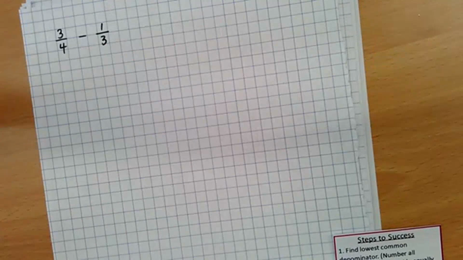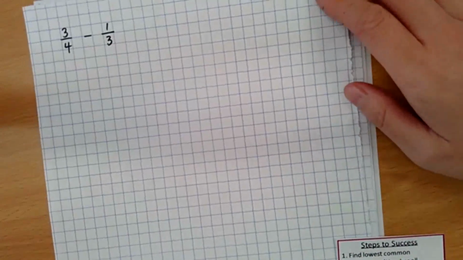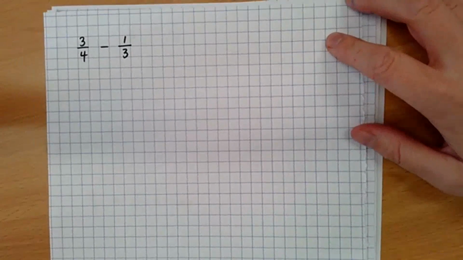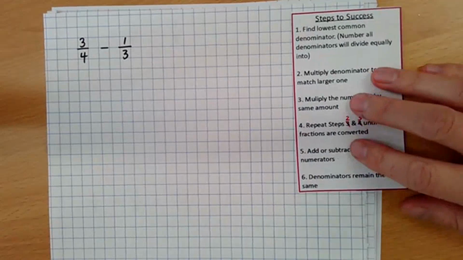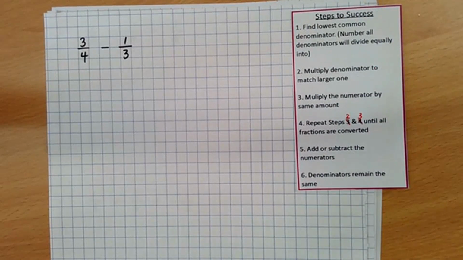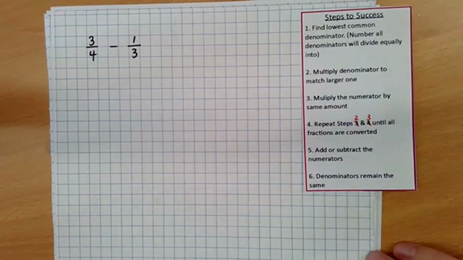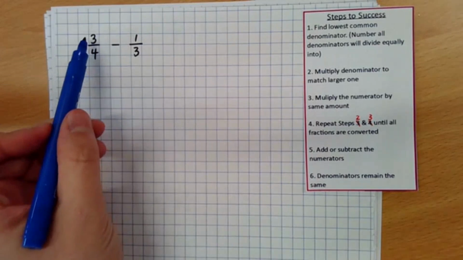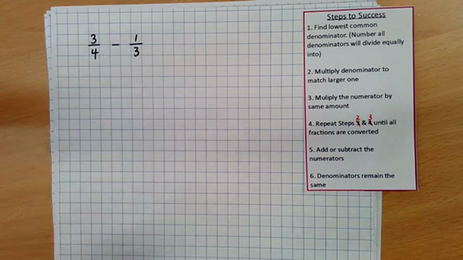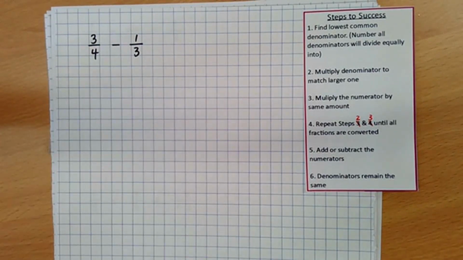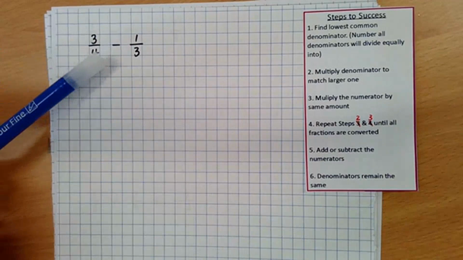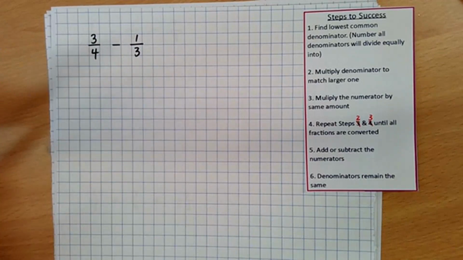Okay, let's take a look at this one. Now, this fraction I'd like you to pay very close attention to because you're going to be seeing similar ones in your independent work. Sometimes there may be 3 fractions, but as you can see here, we are subtracting 3/4 take away 1/3. As I'm sure you've noticed, the denominators are different.